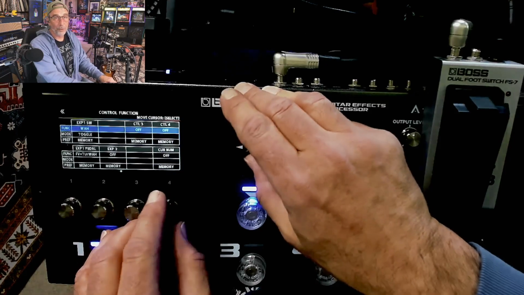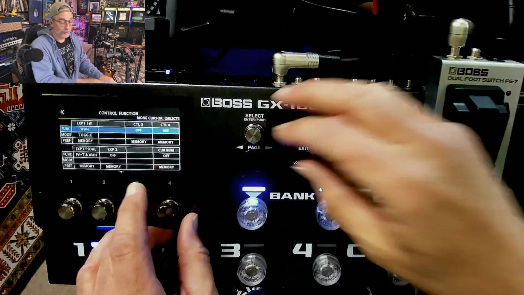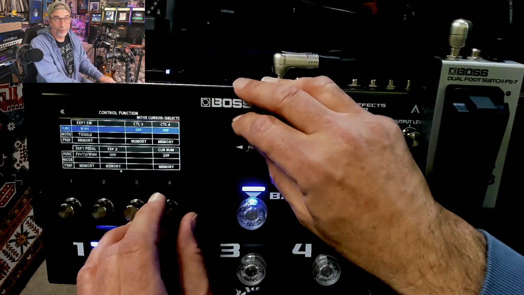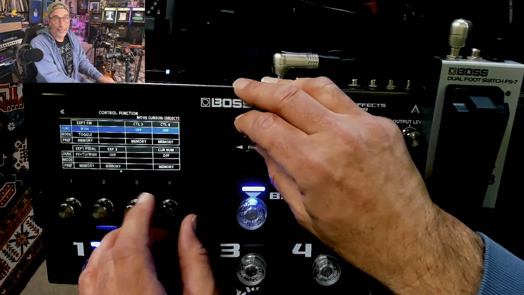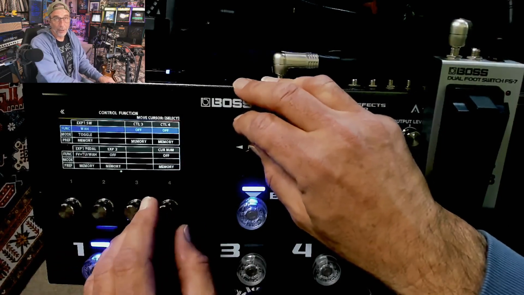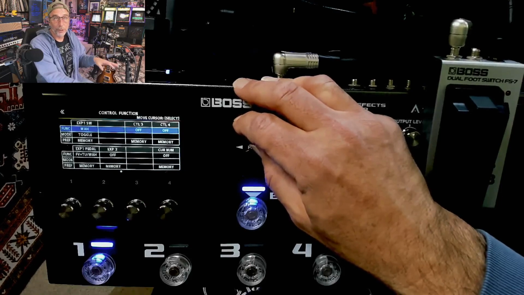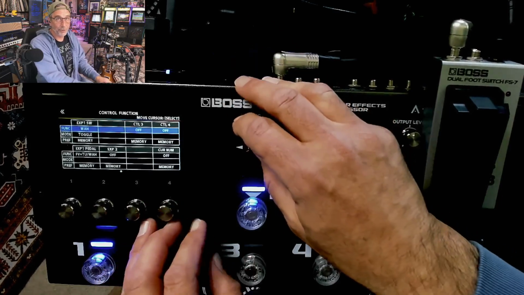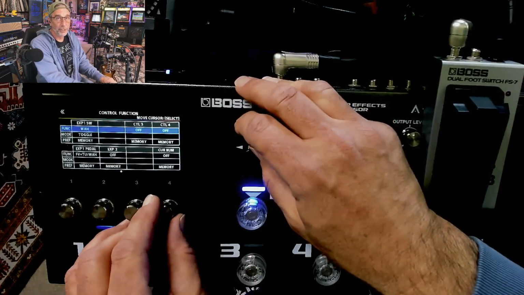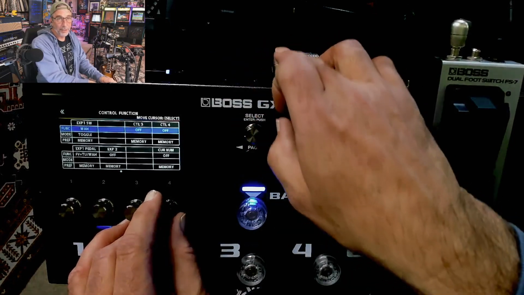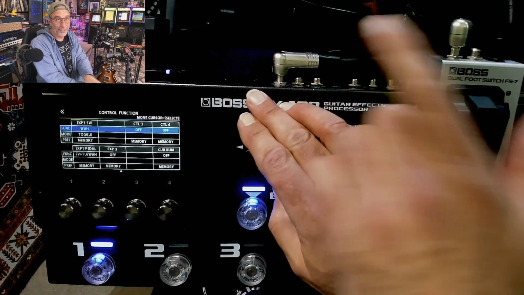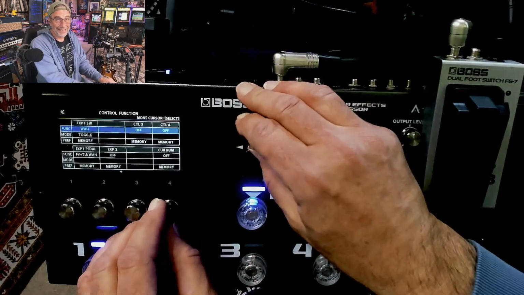Amp control out would be sending a switch to an amplifier to change its channel or change the reverb, something like that. Or like an Angry Driver pedal by Boss, you could turn it from one mode to the other by using amp control. It's just a switch out function, if you think about it. This one is a switch input that is then translating it into a function.